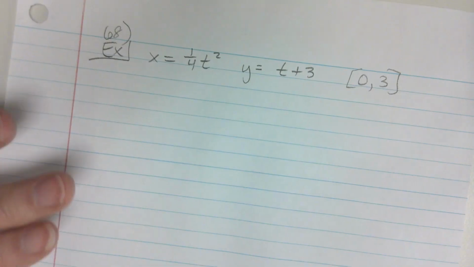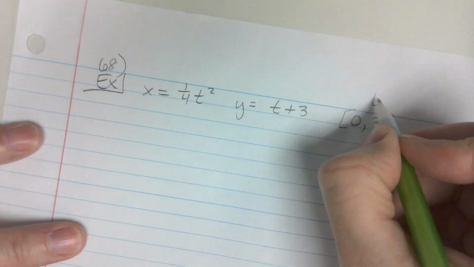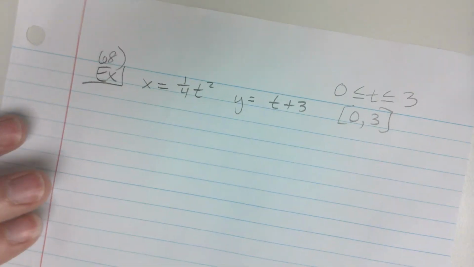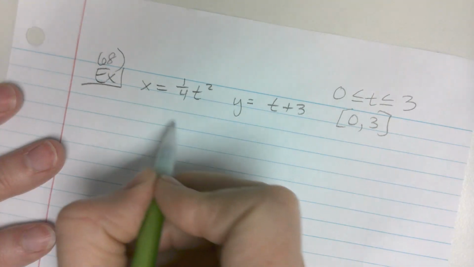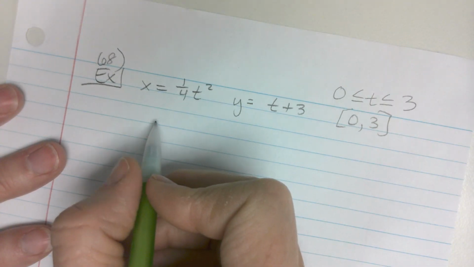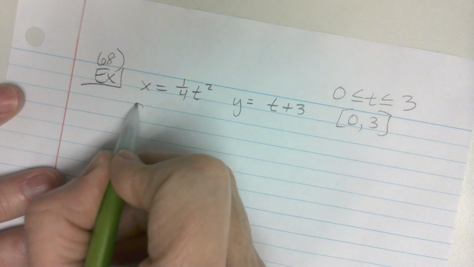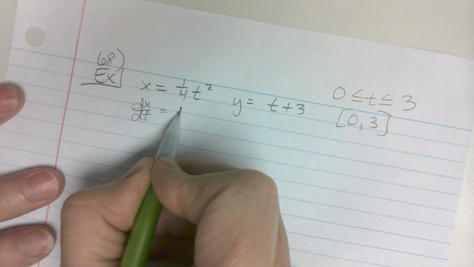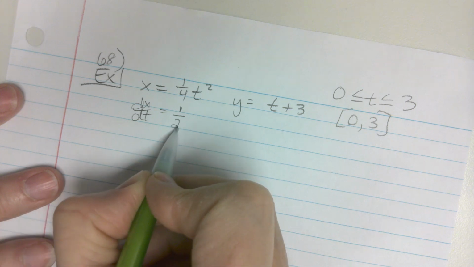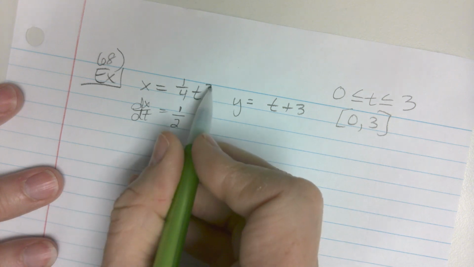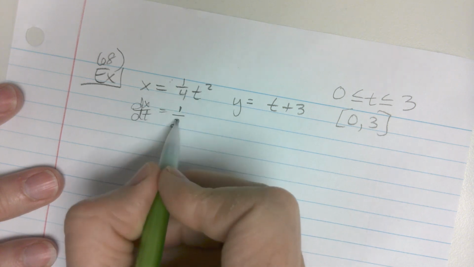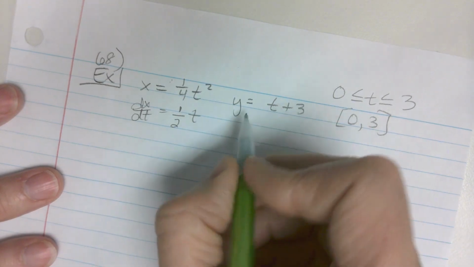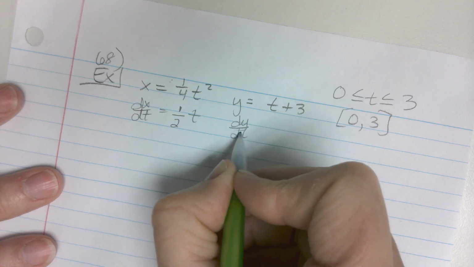But what do we need for the surface area? We need the arc length stuff, right? What's dx dt? Power down, 2 over 4 is 1/2 t, right? What's dy dt? 1.